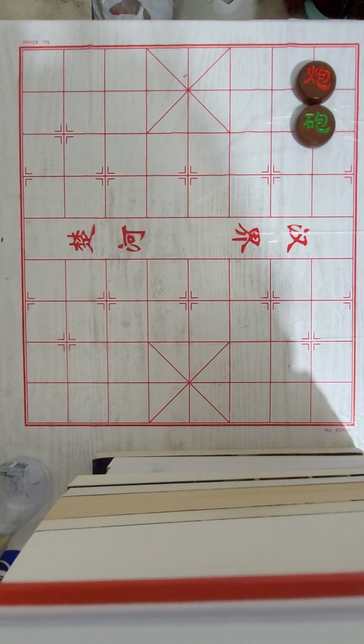Now, the green cannon is on this position and the red one is on this intersection. So the red cannon can't move straight along this vertical line.